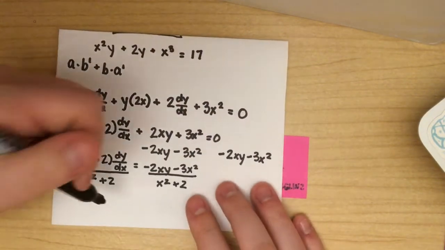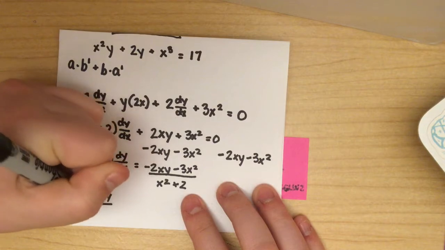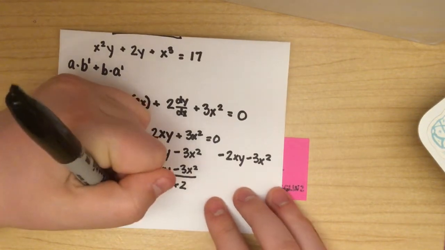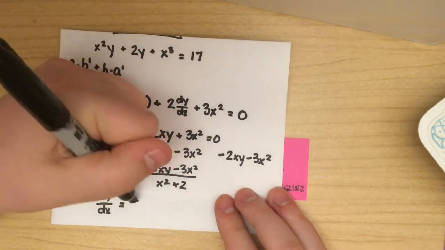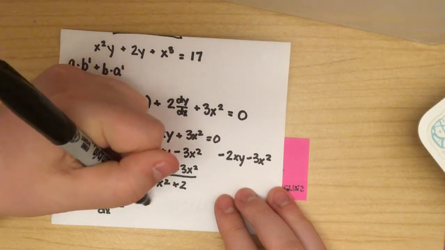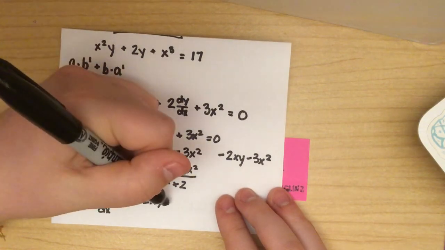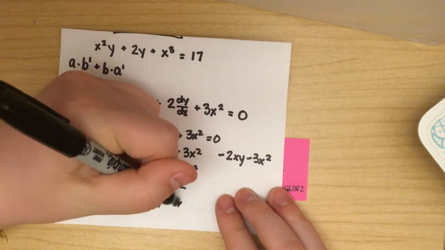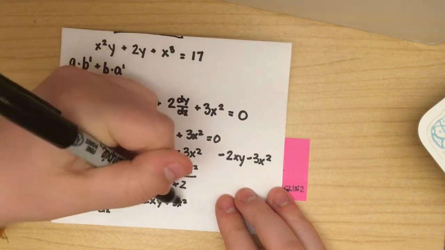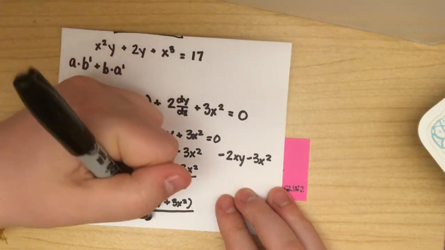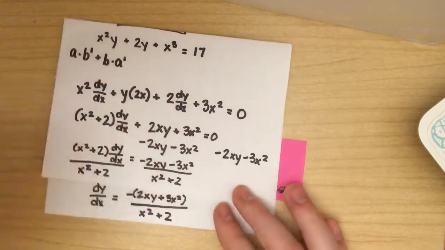And that will equal dy dx equals negative 2xy plus 3x squared over x squared plus 2.